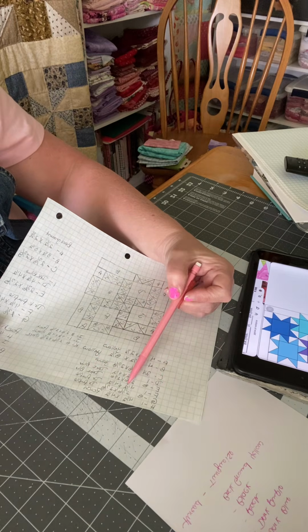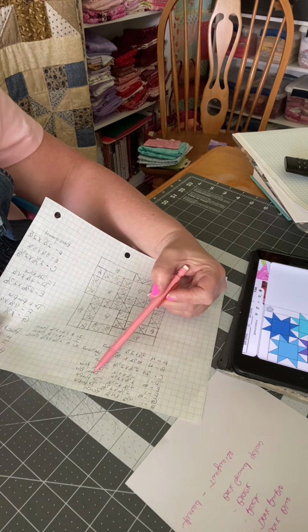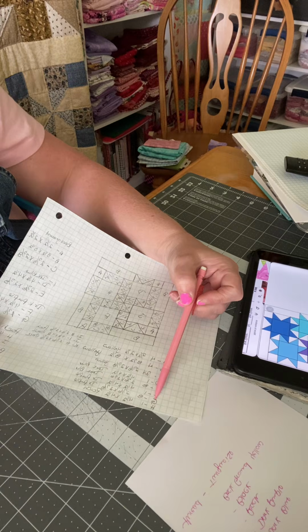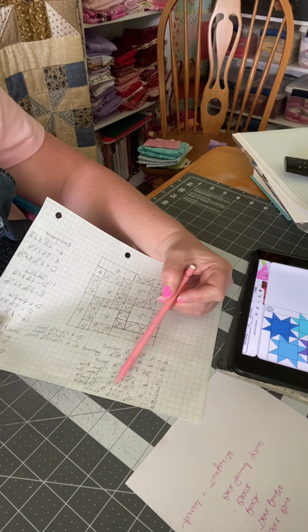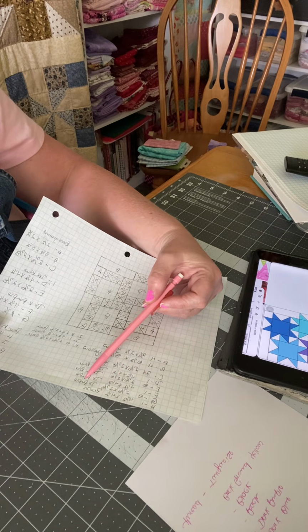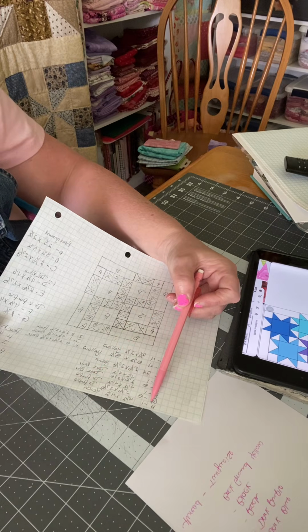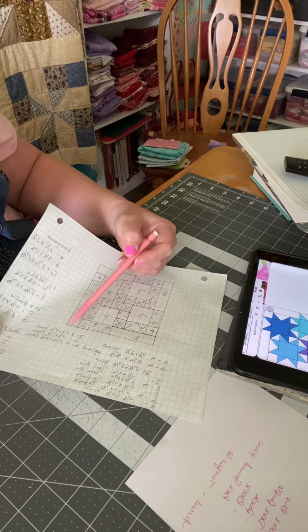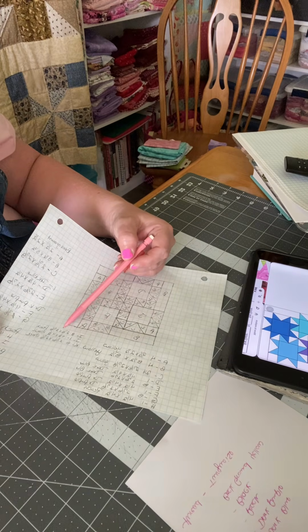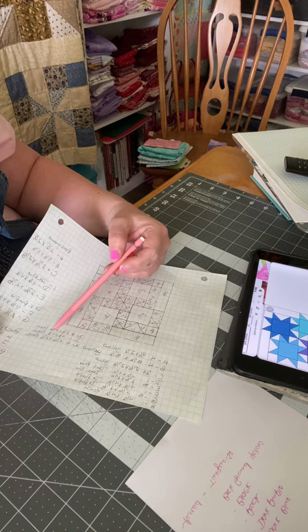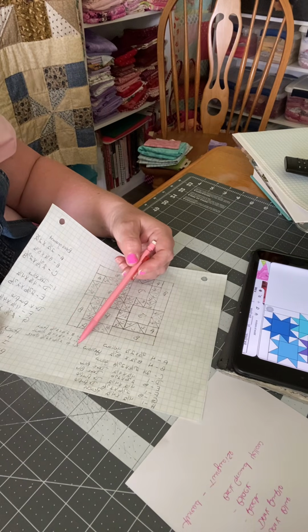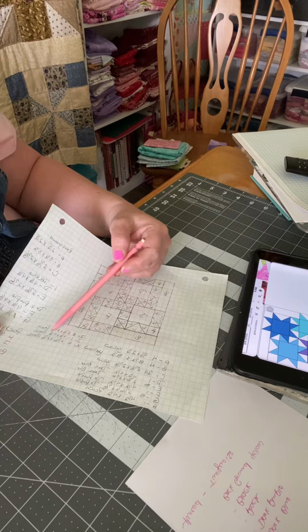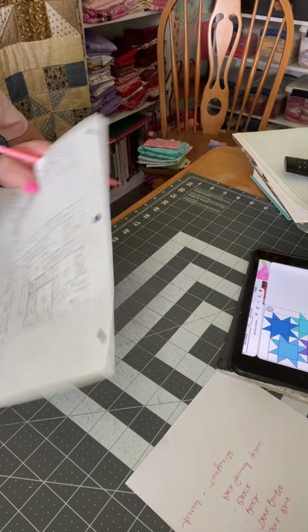I need 1 of the 4.5 by 4.5 of the dark purple, and I need 8 of 2 7/8 by 2 7/8 of the dark purple. And then peach, we need 1 4.5 by 4.5, and we need 8 2 7/8 by 2 7/8, and then our black will need 1 of 4.5 by 4.5, and then we'll need 8 of 2 7/8 by 2 7/8. And so hopefully that helps you.